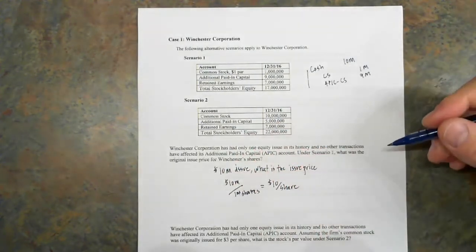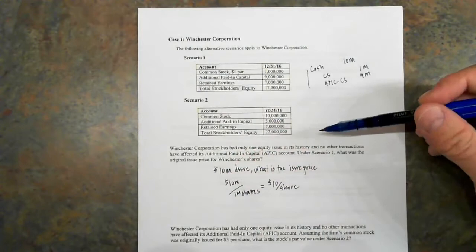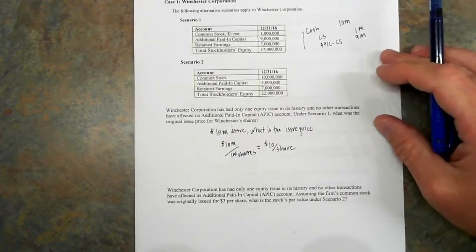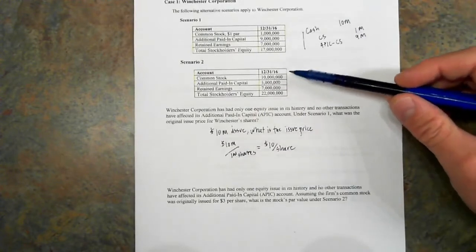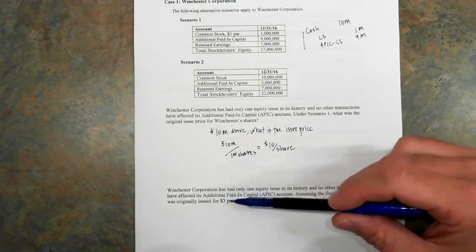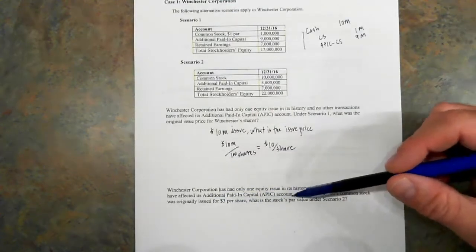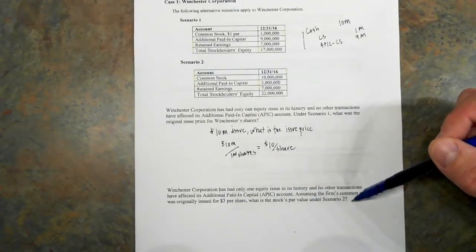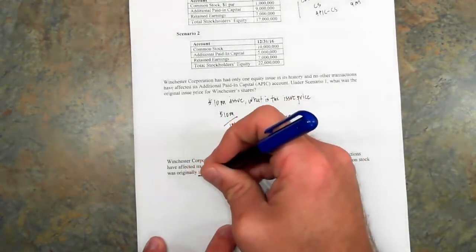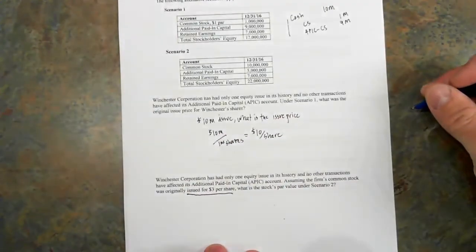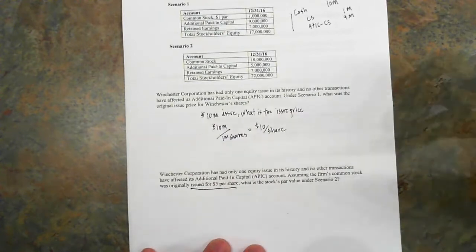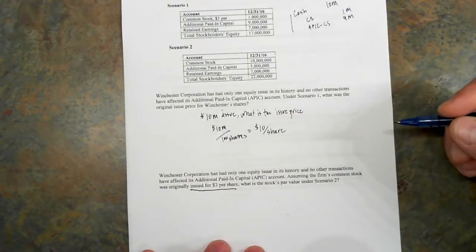So now let's look at scenario number 2. Again, we only have one equity issue in the history of this company. No other transactions. Assuming the firm's common stock was originally issued for $3 per share, what is the stock's par value under scenario 2? So it was originally issued. Now I'm giving you what the issue was, $3 per share, and then asking you to figure out what the par value is. So let's think about, again, how could we do this?